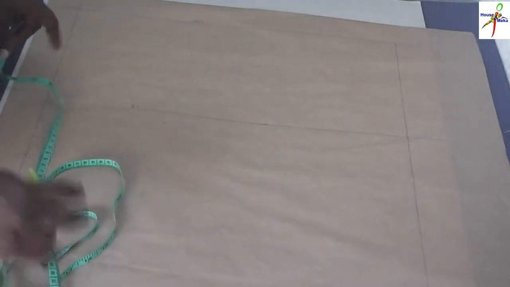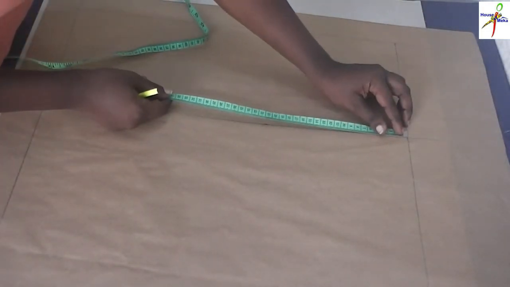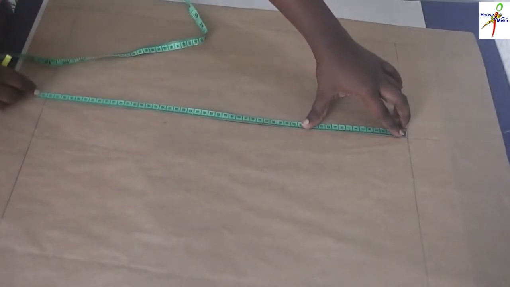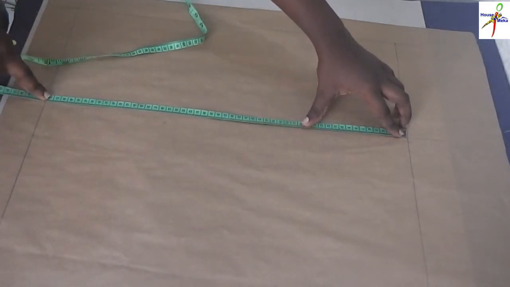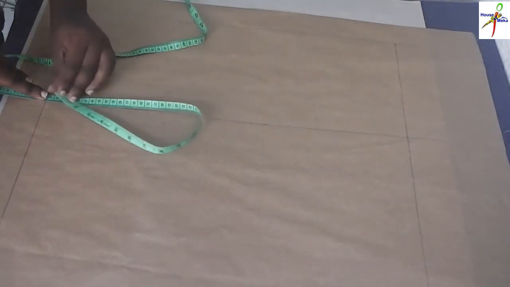So on the hip line also, we're going to divide this box into 2 equal parts. So to find my center, I can just do 52 divided by 2 and I get my center. So that will be 26.